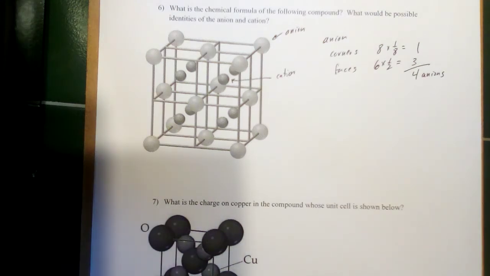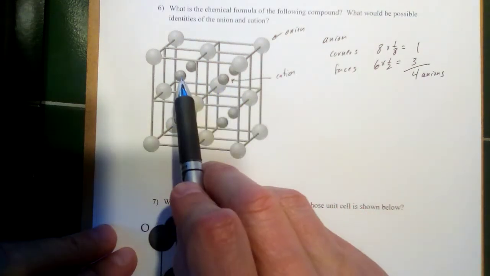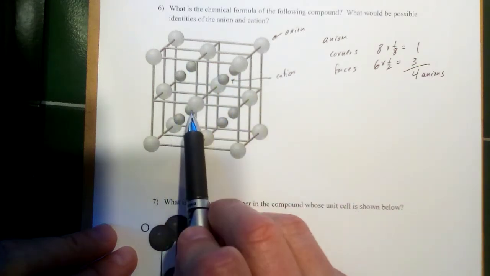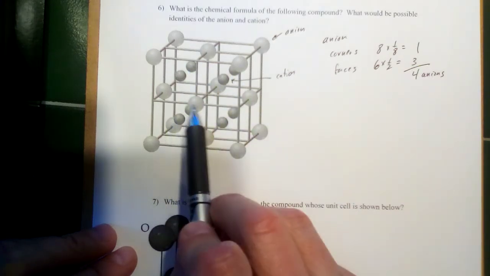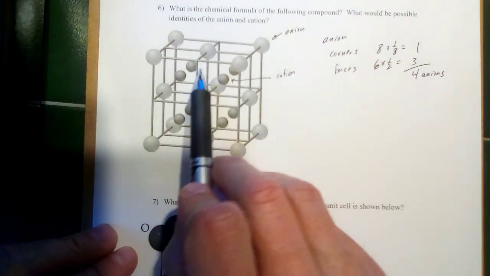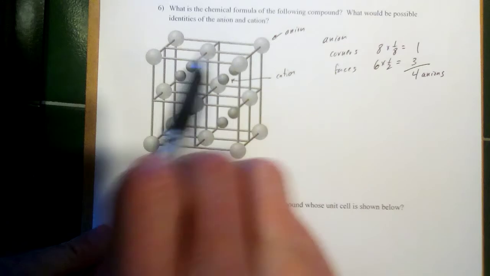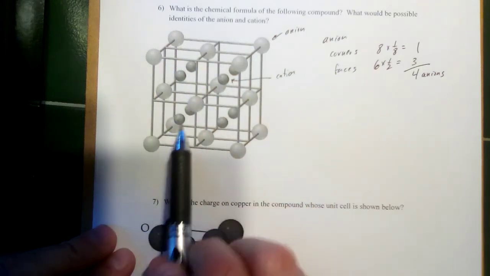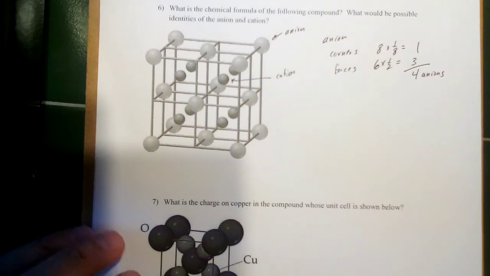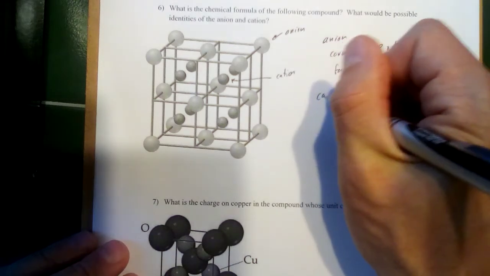Now if you look at the cations, they are all completely inside the unit cell, right? They aren't out on the face, right? In fact, that's kind of why the grid lines are here, so we can see more clearly where the faces of the cube are, and we can see that those cations are actually inside of the unit cell.